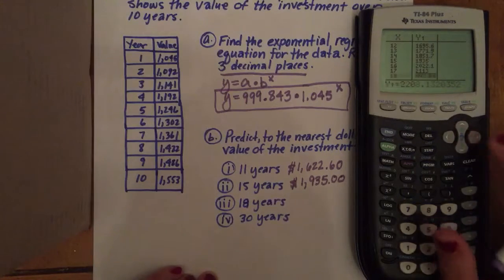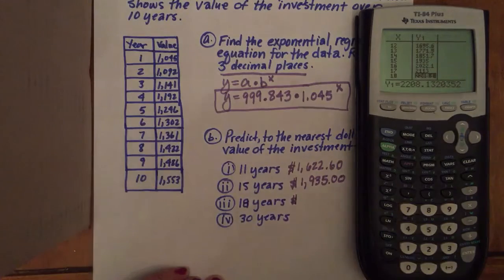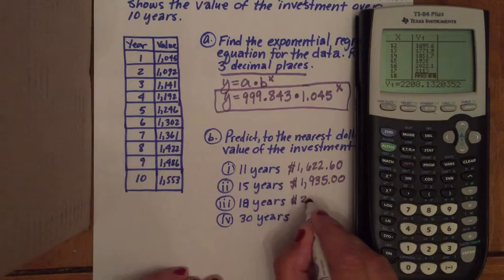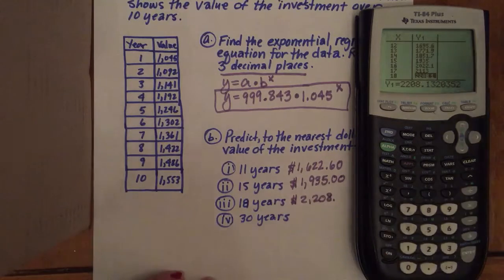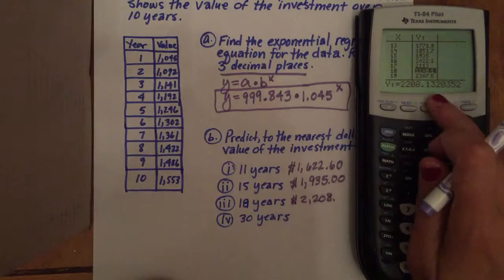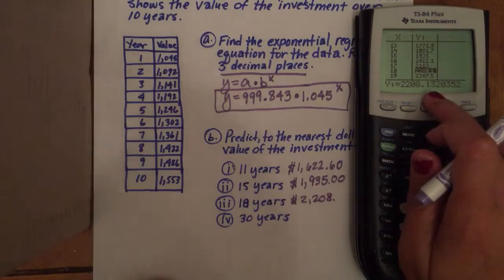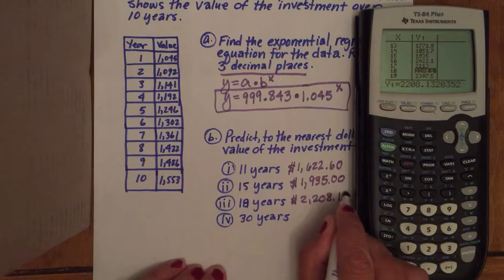I'm going to come down to 18 years, and according to this, the value of my investment after 18 years is $2,208. And if you look down at the bottom here, this is where we're looking, 0.132. We're going to round to cents. It says monetary. It's money. So 0.13, 13 cents.